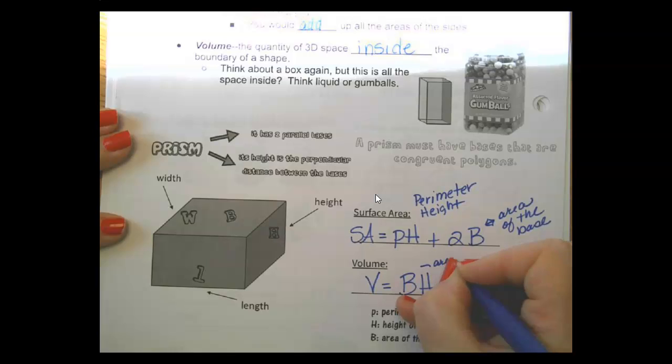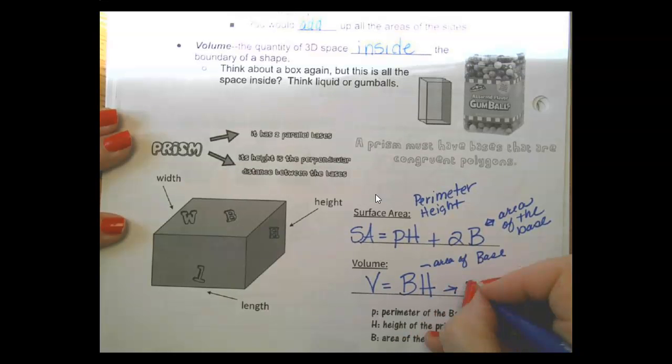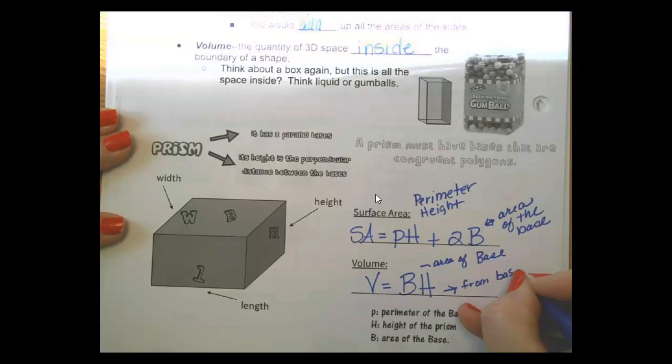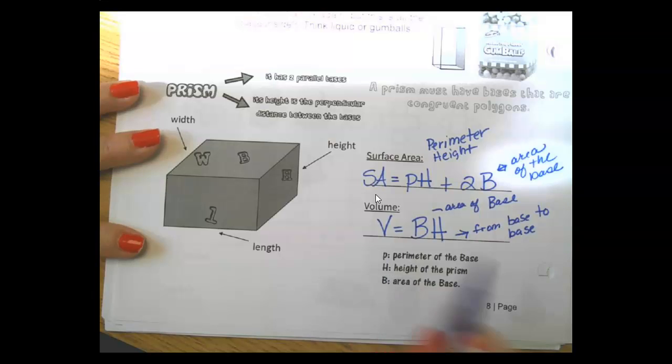Height here can sometimes be tricky. It's from base to base.